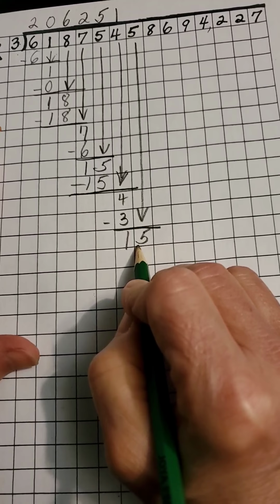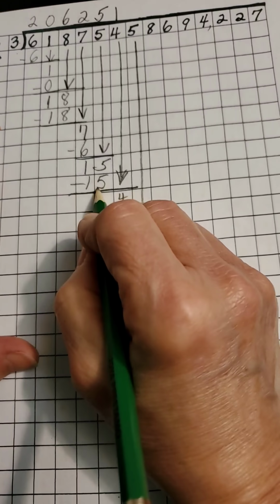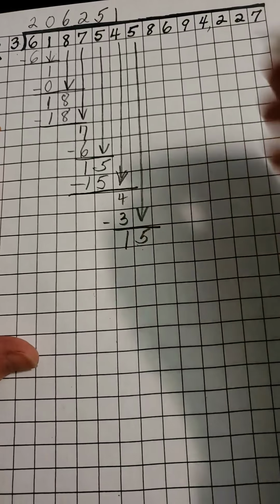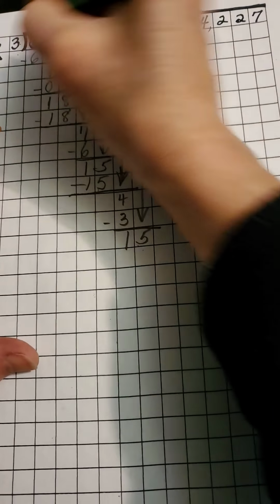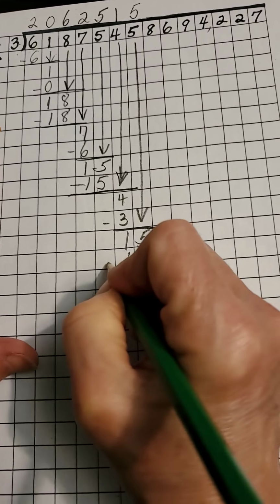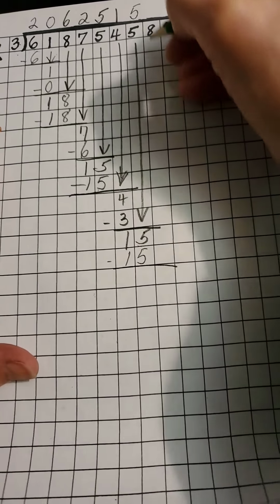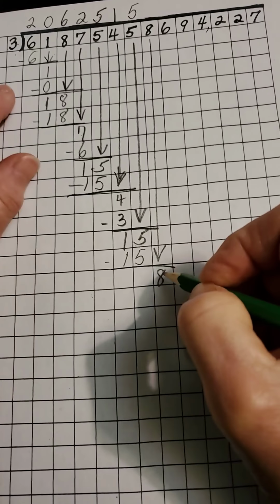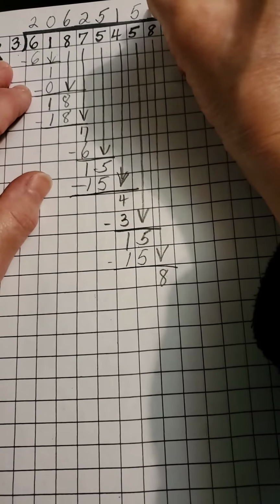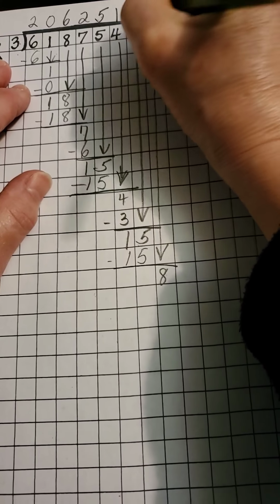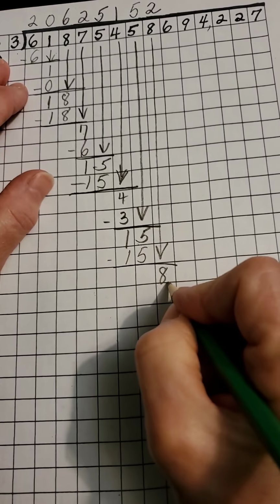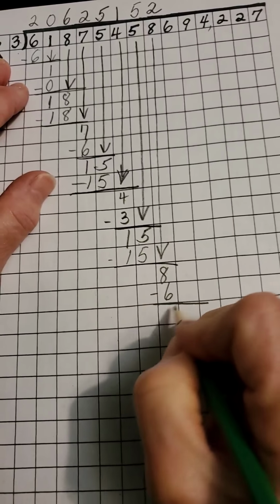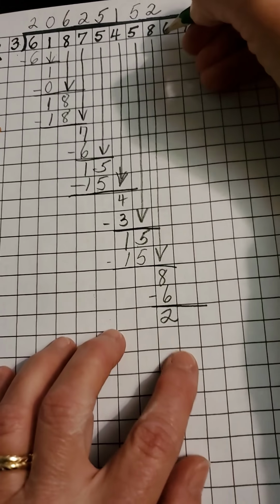So again, we already did this. Look, whoop, right there, we did the same thing. So we're going to do it again. 5 times 3 is 15. Subtract, and we get 0. Bring down your 8. Okay, and we know when we divide 8 by 3, it only is 2 times. So it's 2 times 3 is 6. When we subtract, we get a 2. Now we're bringing down our 6.